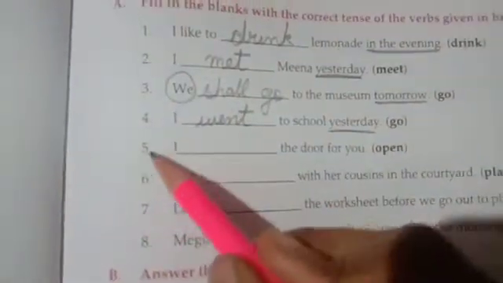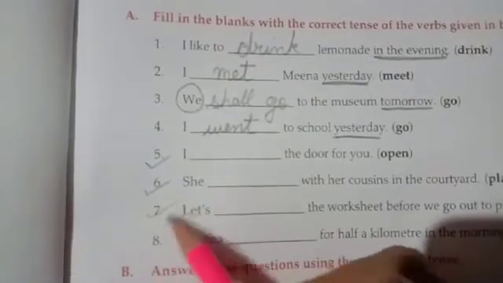Understood, students, how to do this? You have to first find out what is the tense of the sentence, and then you have to fill in the blanks with the help of the verbs. Okay, now see, I have done 1, 2, 3, 4, 5, 6, 7, 8. You can do it on your own. Okay.